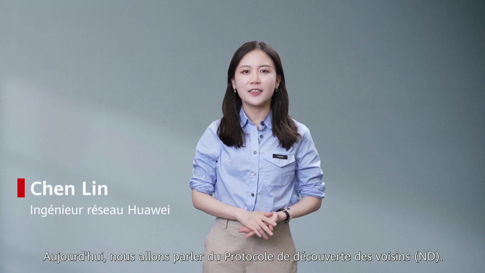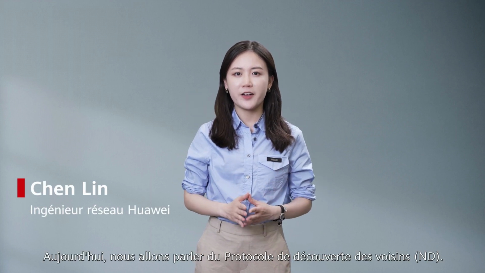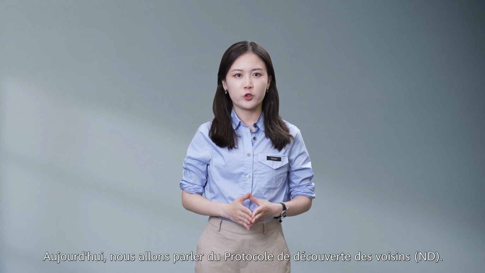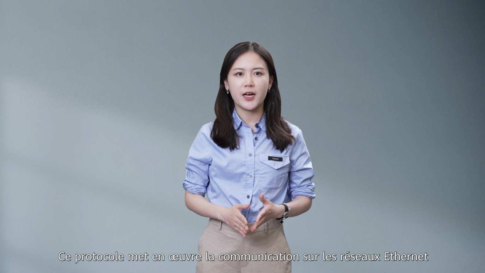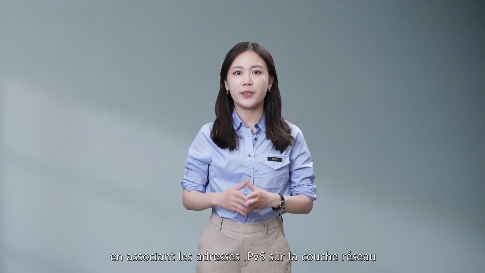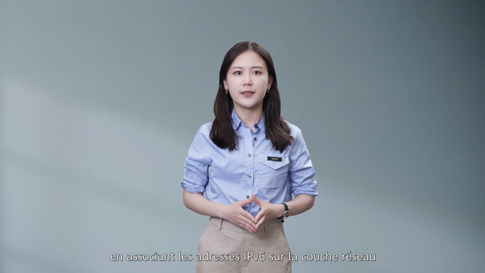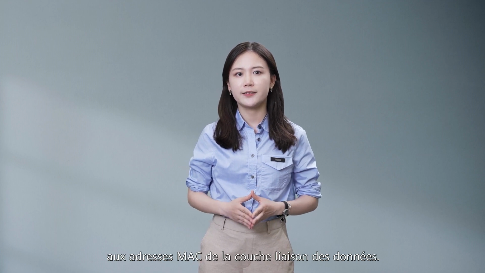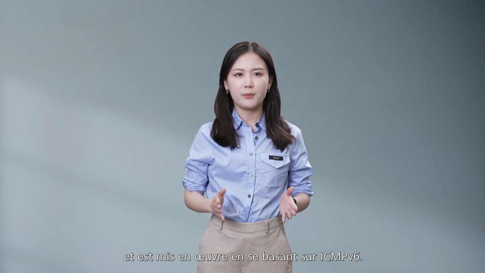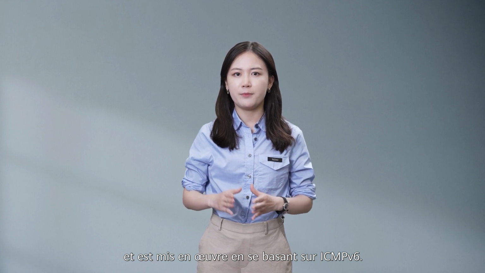Hello everyone, today we are talking about the Neighbor Discovery Protocol, or ND for short, of IPv6. ND mainly implements communication on Ethernet networks by mapping IPv6 addresses at the network layer to MAC addresses at the data link layer. ND in IPv6 is similar to ARP in IPv4 and is implemented based on ICMPv6.